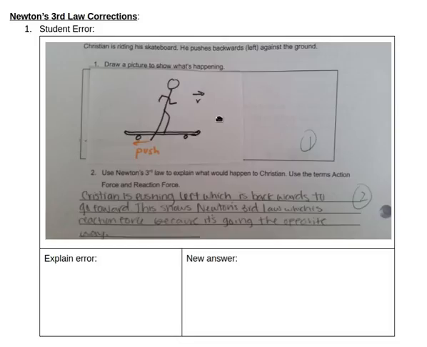The missing link here is to use the term action force and reaction force. This problem is asking us to tell us what is the actual pair of forces, the action and the reaction force. One simple trick to remember is that in order to explain action force and reaction force, you always want to say action is an object pushing another object, and the reaction is always the opposite of the second object pushing back on the first object.